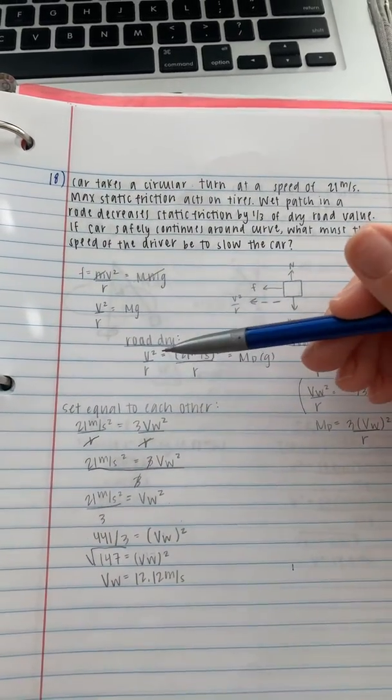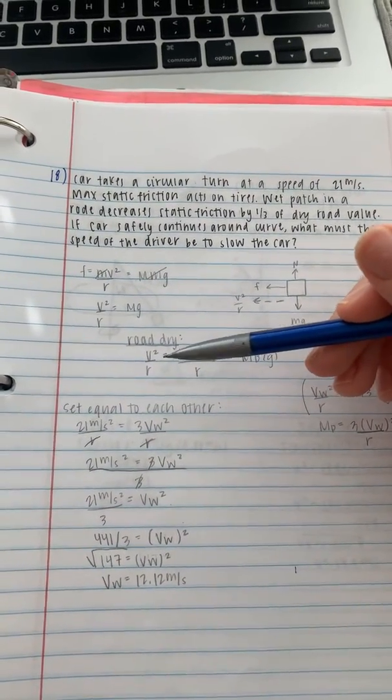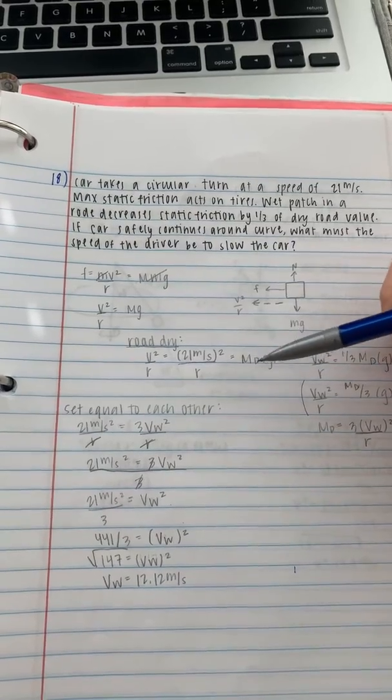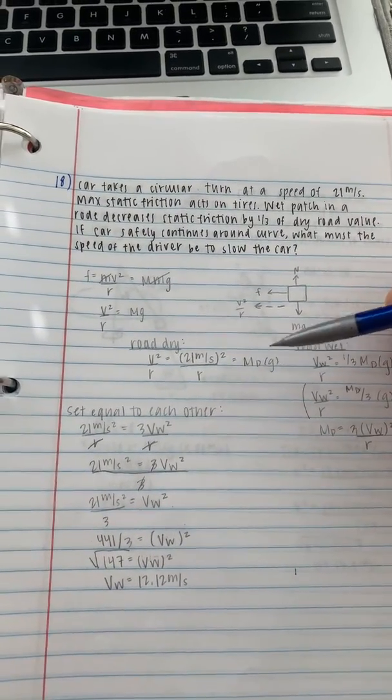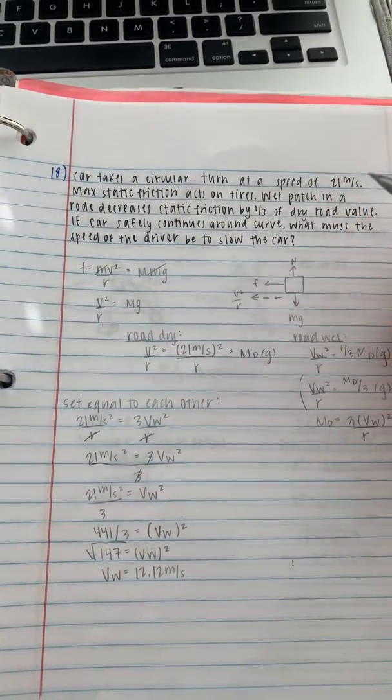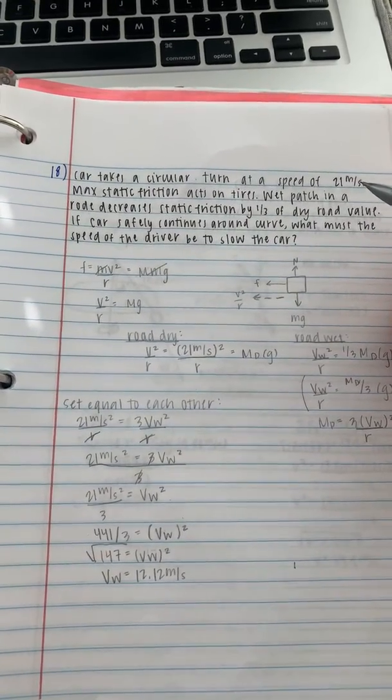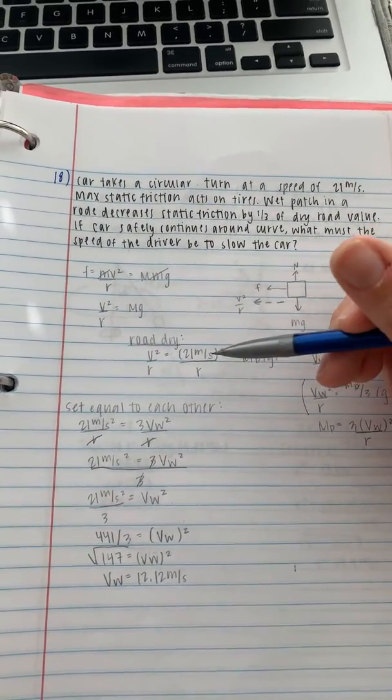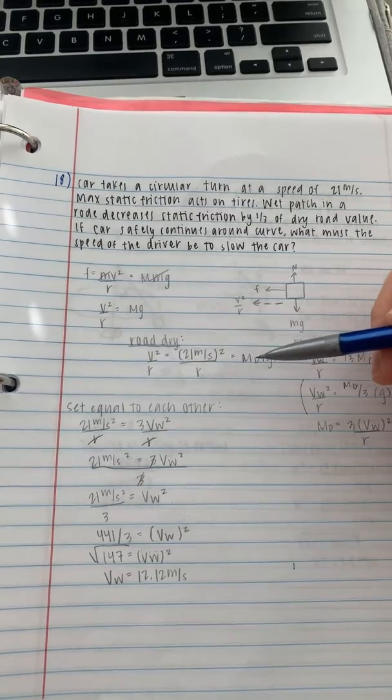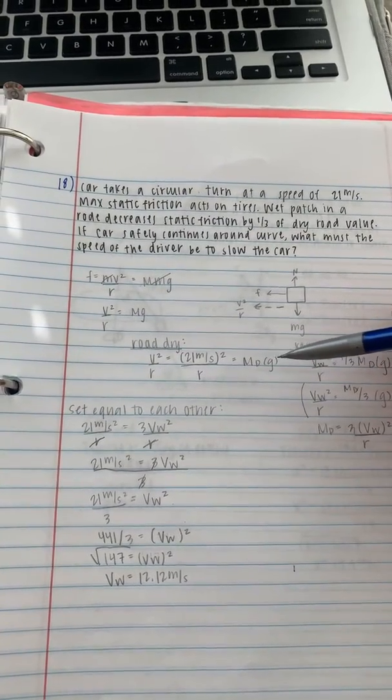So for the dry road, we have v squared over r is equal to the coefficient of static friction of the dry road times g, which we know that v is 21 meters per second because that's given in the problem. So we're going to plug that in. So 21 meters per second squared over r equals the coefficient of static friction of the dry road times g.